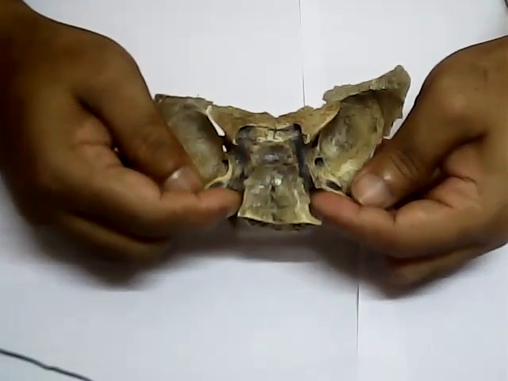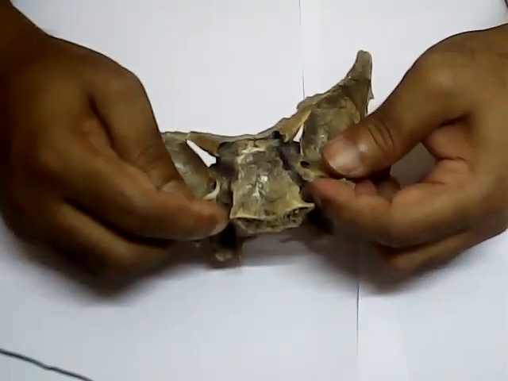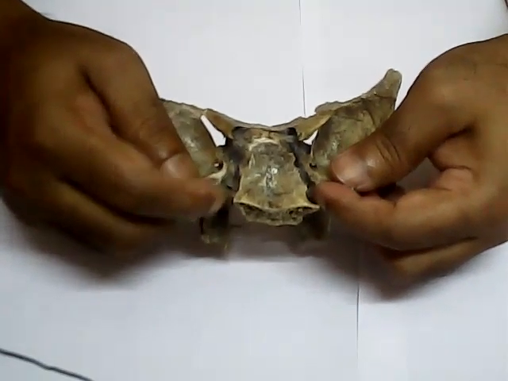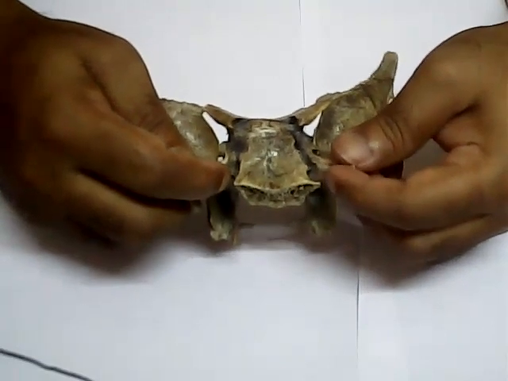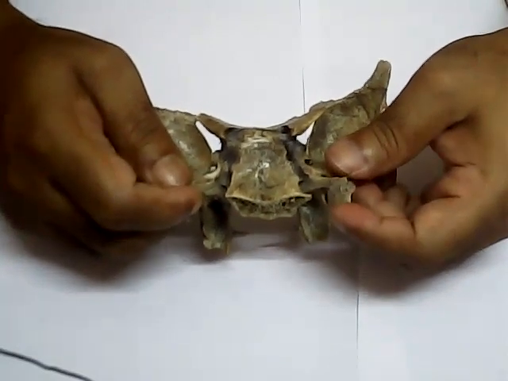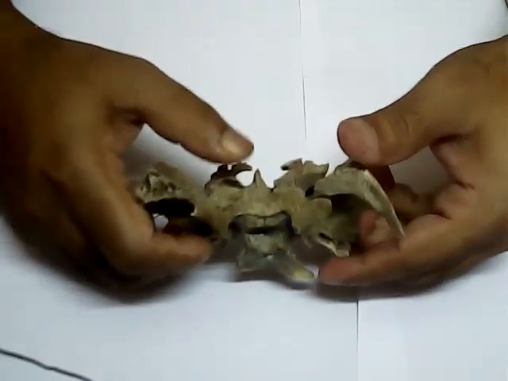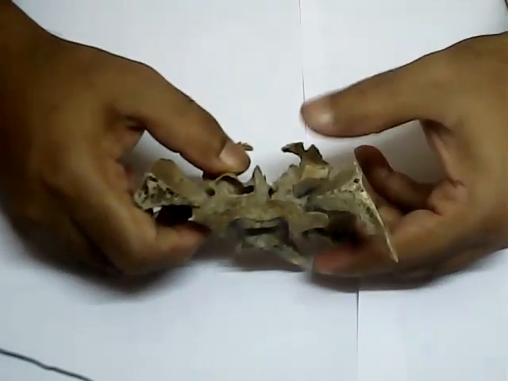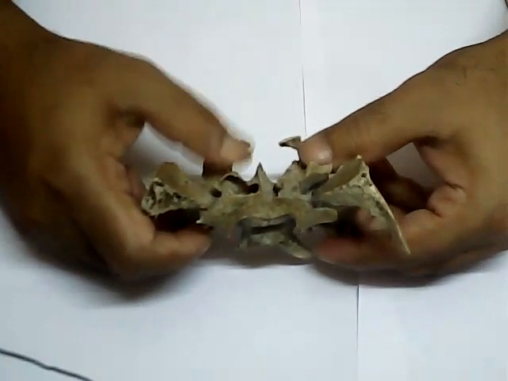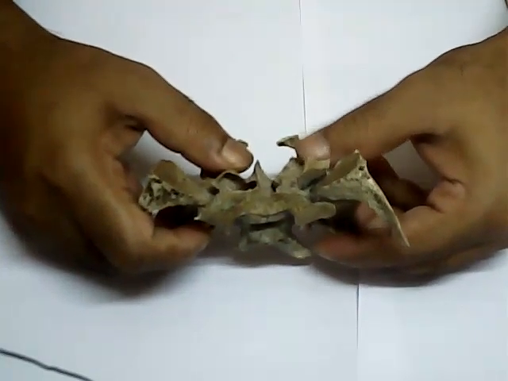There is also a foramen called the pterygoid foramen. You can see it here on both sides, through which the pterygoid vessels and nerves pass, and they finally emerge on the anterior part here, where the pterygoid fossa is present.